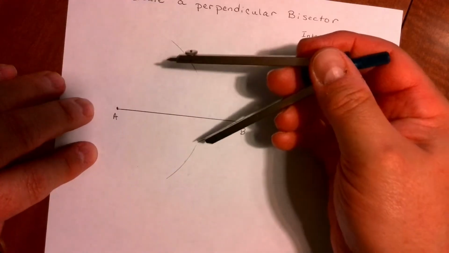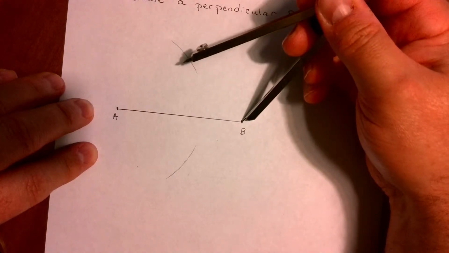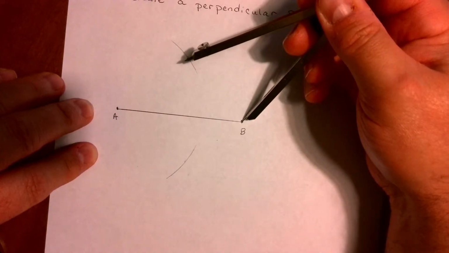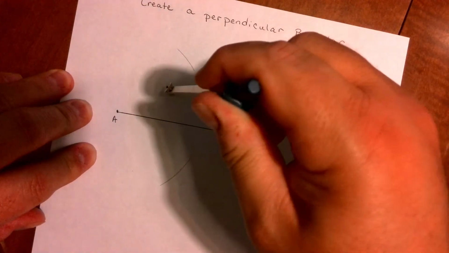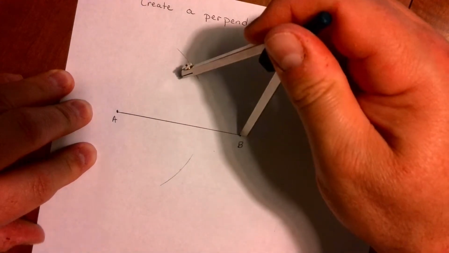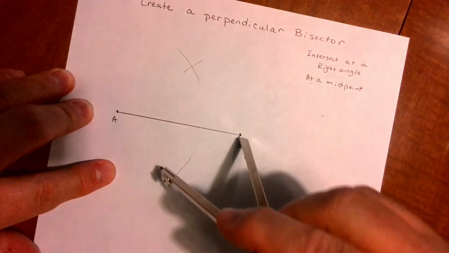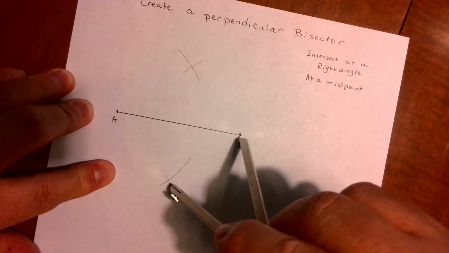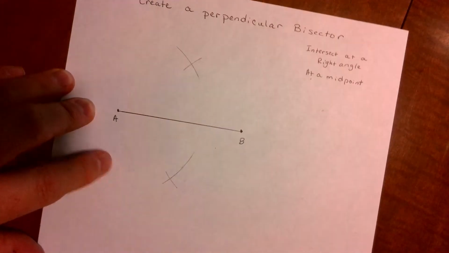And so now, without moving the compass, we want to move the compass to the other end. And we'll put my point on point B just like that. And I want to make an arc that crosses the arc I just made. So I'm going to make an arc right here that crosses that one. And I'm going to come below and make one that crosses the other. So you see we've got 2 arcs.